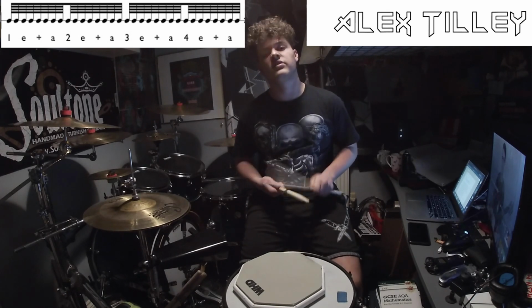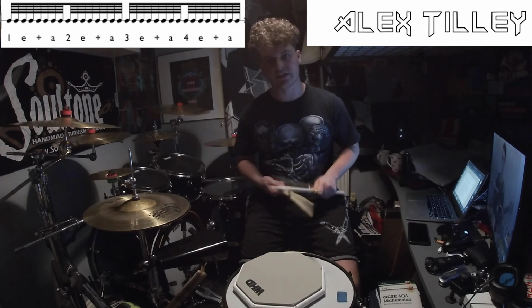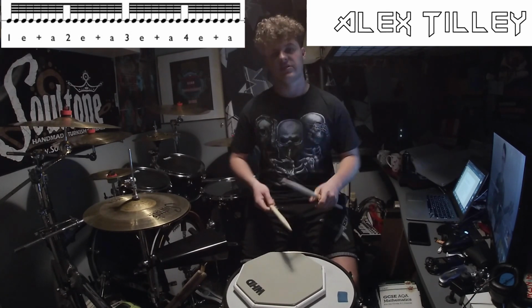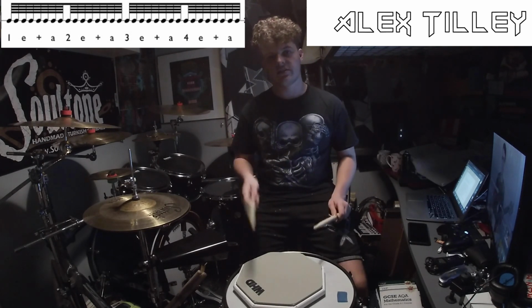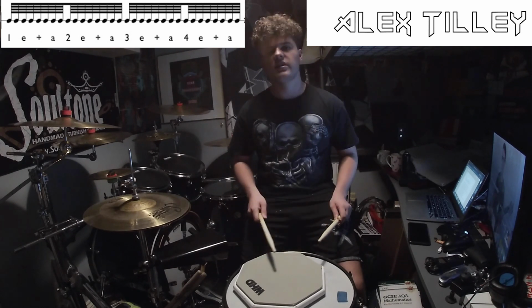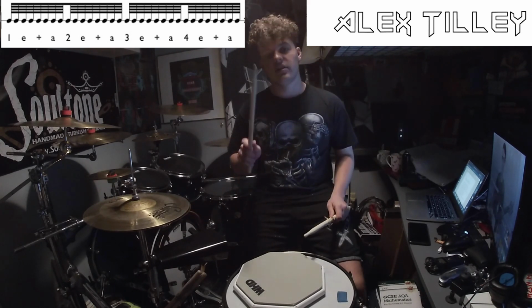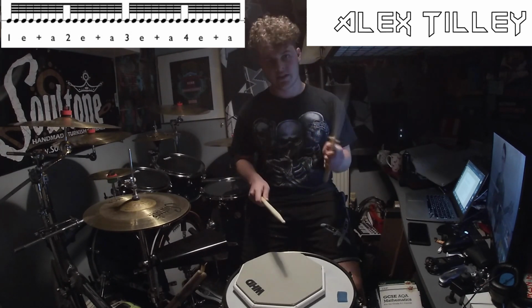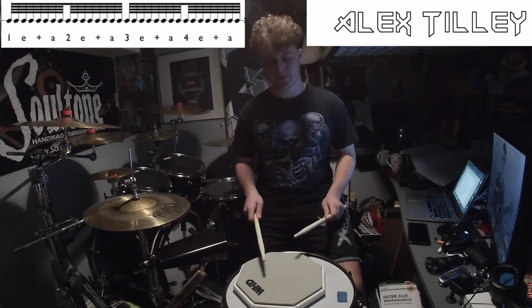The last note we're going to play is a 32nd note. This is counted as 1E and a 2E and a 3E and a 4E and a. And something to help with this is you count every note on this hand, so 1E and a 2E and a 3E and a 4E and a. And then you fill in every note with this hand, so start off with this hand, and then bring in this hand. So we go this.